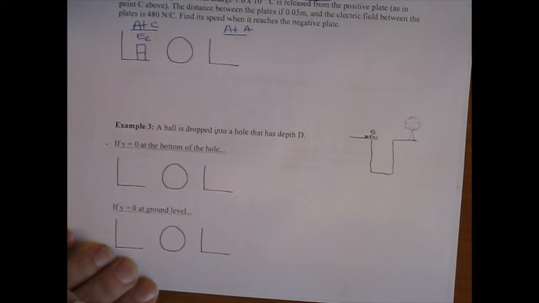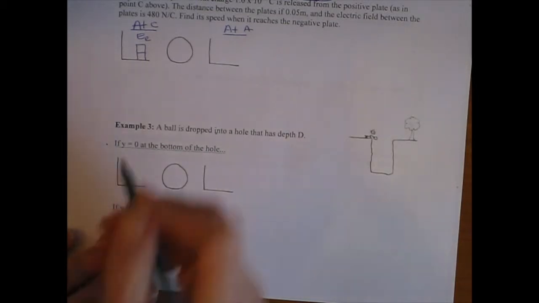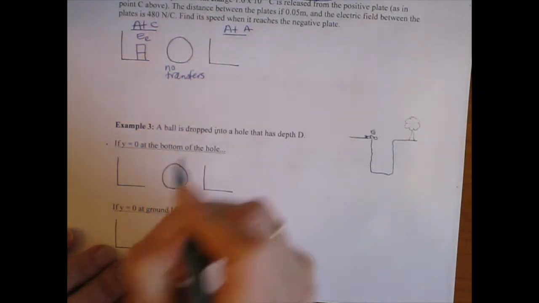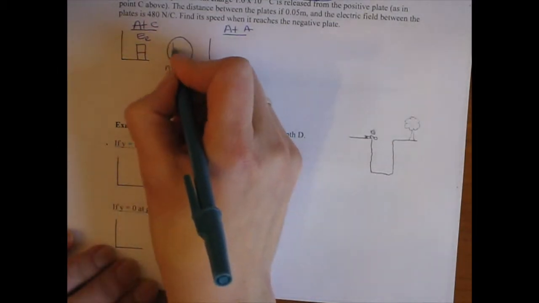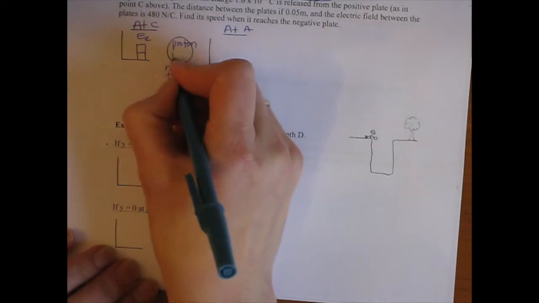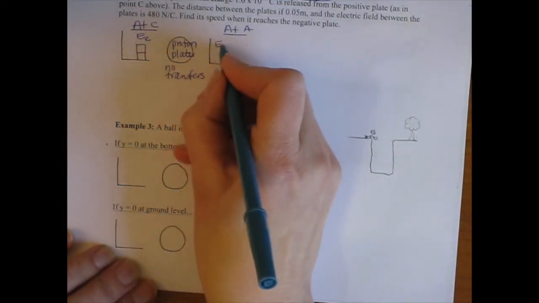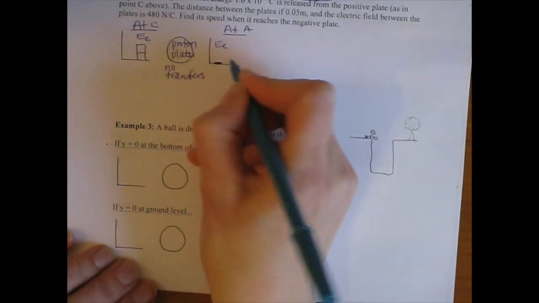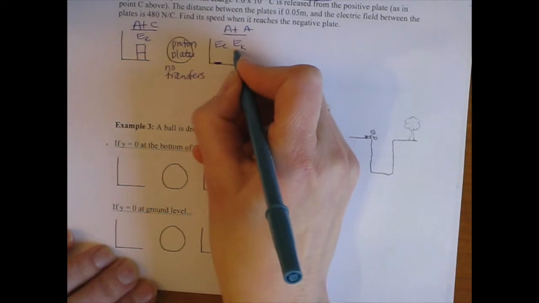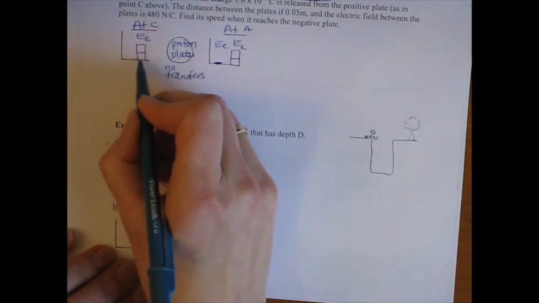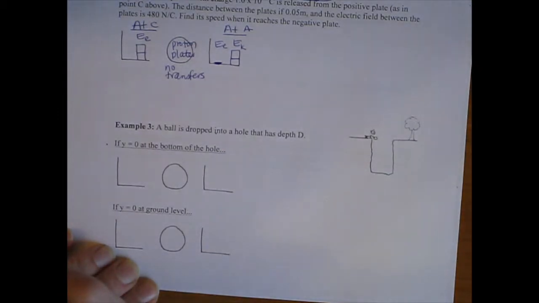Now as it moves from C to A, there are no external forces, so there are no transfers. And I should put my system in here. We have the proton and the charged plates as the system. Now at A, it has 0 electric potential energy, but now it has kinetic energy. All of the energy that was stored as electric is now stored as kinetic.